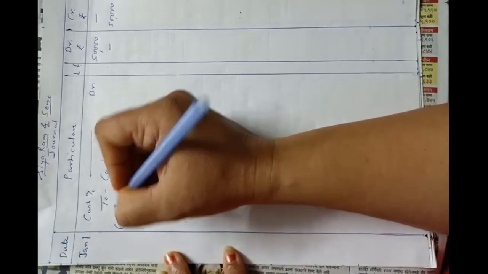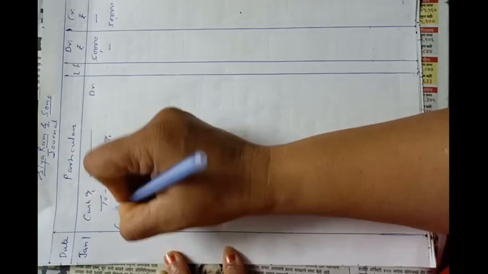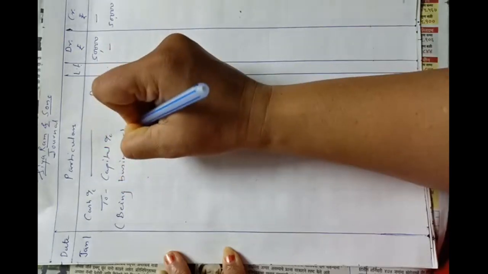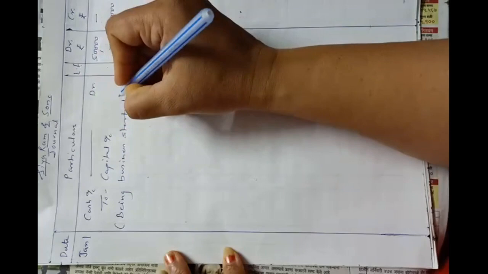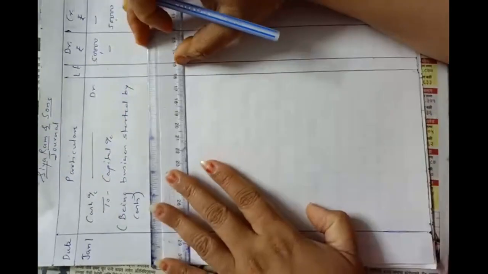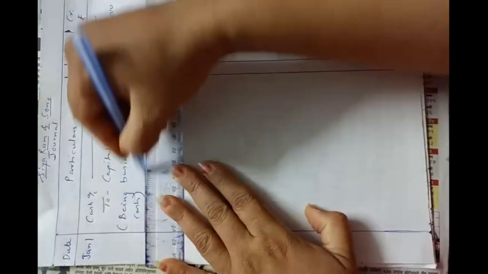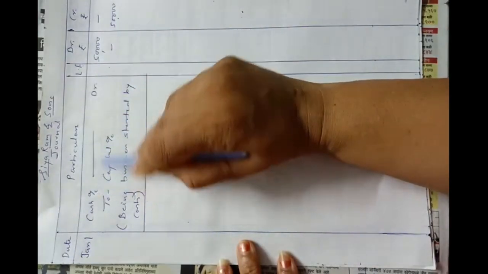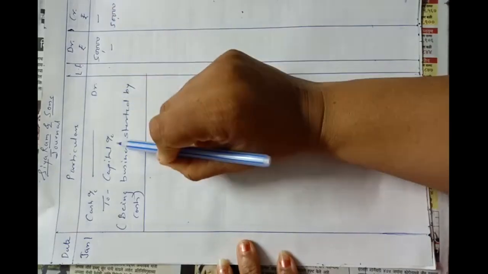and a short description of this entry, which is called narration. Narration will be: business started by cash, by investing cash, we can say. And we have completed the first journal entry. The account which is debited, we have to write in this way, cash account debit, and the account which is credited in this way, to capital account.